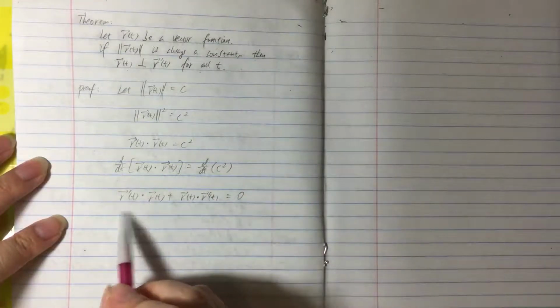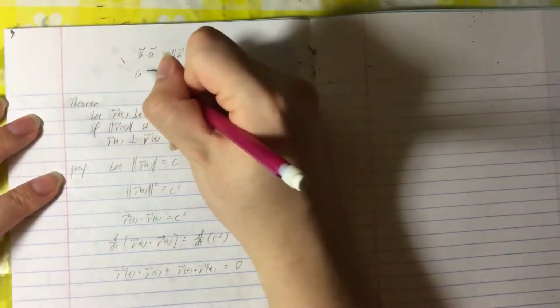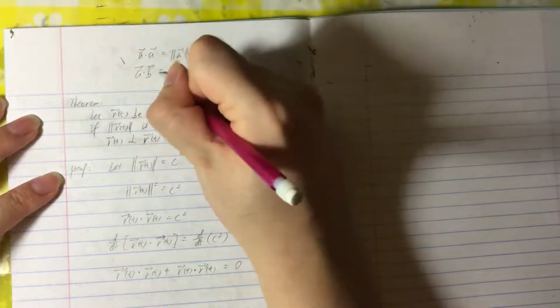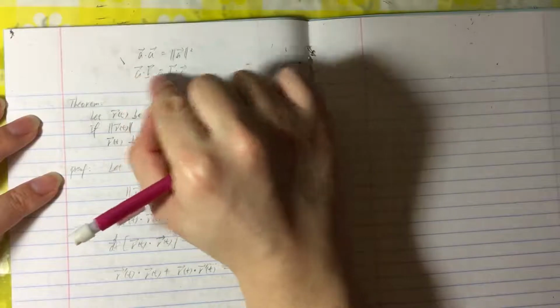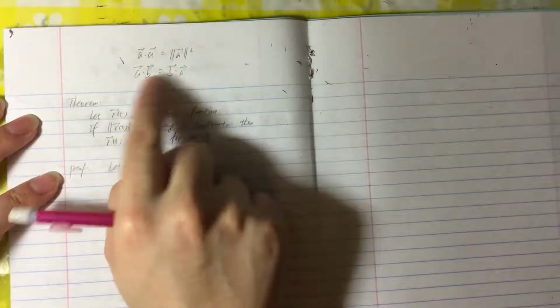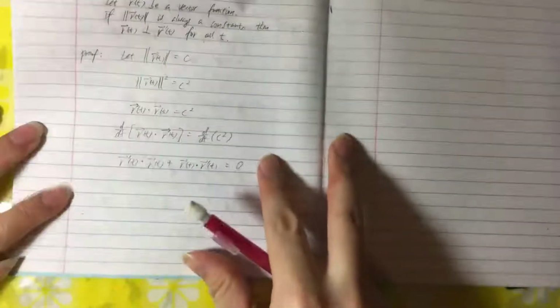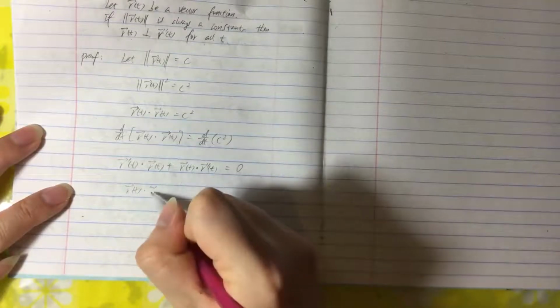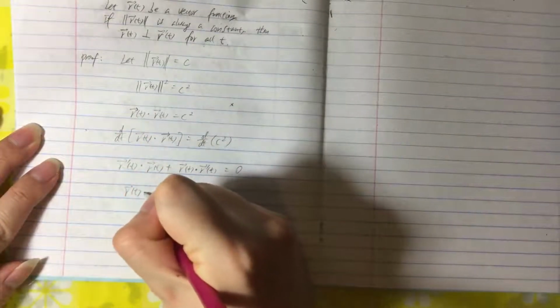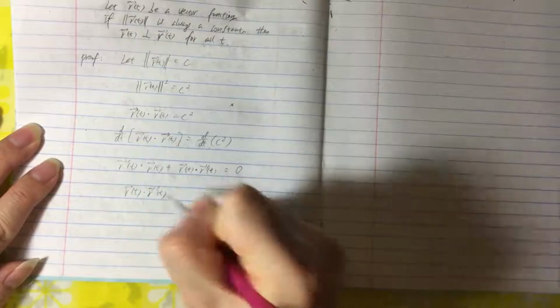Then for the dot product, we know that for any vectors, A dot B is the same as B dot A. That's the commutative law for the dot product. If I switch two vectors, the dot product stays the same. So R prime of t dot R of t is the same as R of t dot R prime of t by the commutative law.